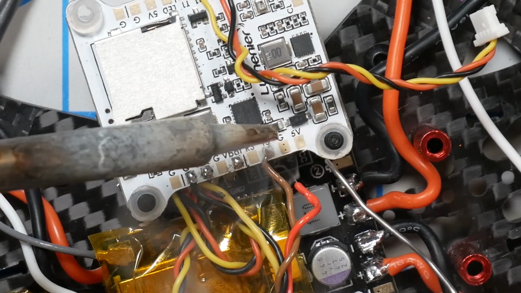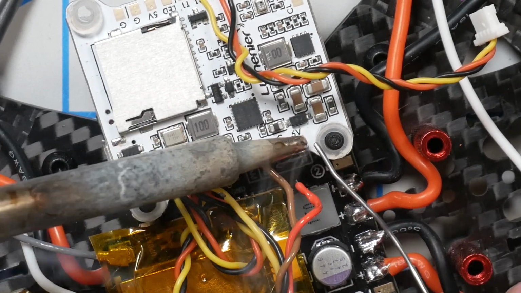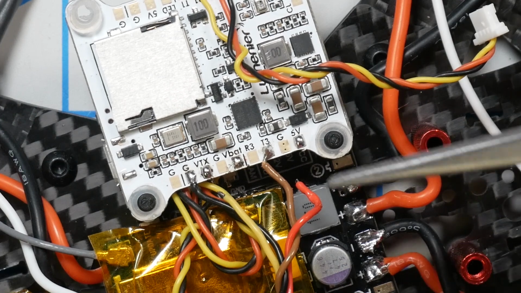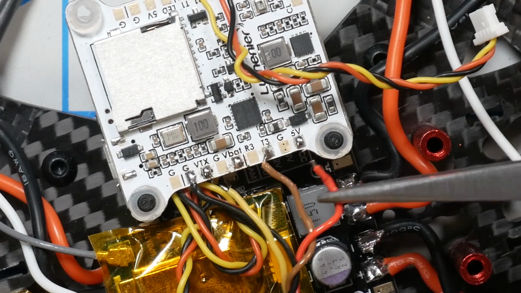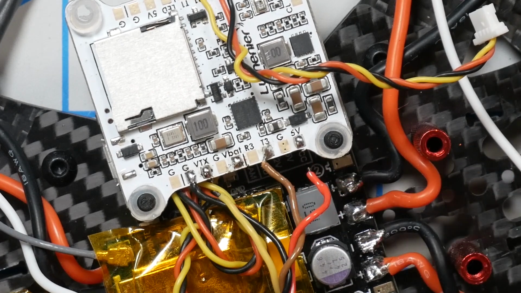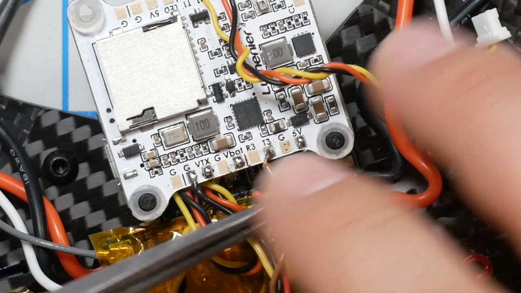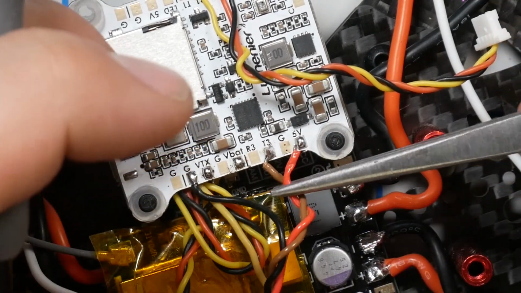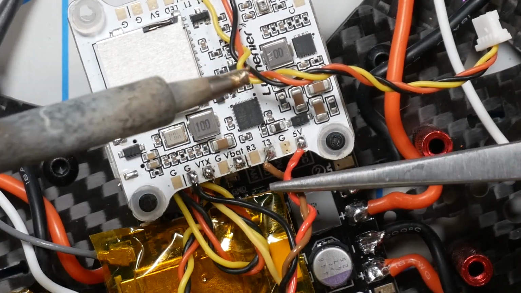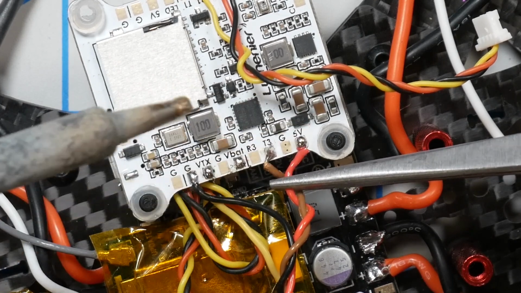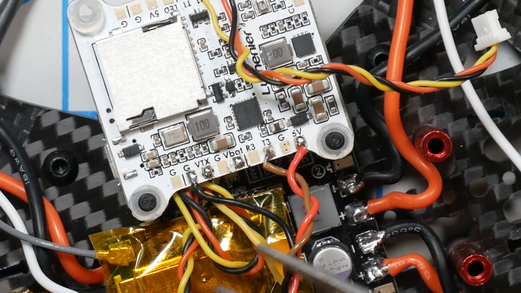And the saving grace here is hopefully because the ESC was wired backwards, the flight controller never powered up, and hopefully it didn't fry my VTX by feeding VBAT into a 5-volt powered VTX, you bonehead. So yeah, know your specs on your gear. Got a little overconfident there.